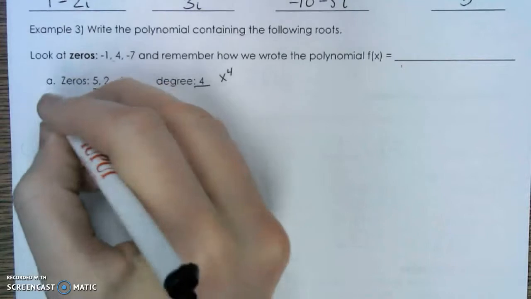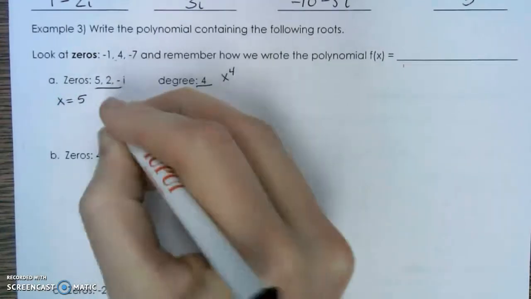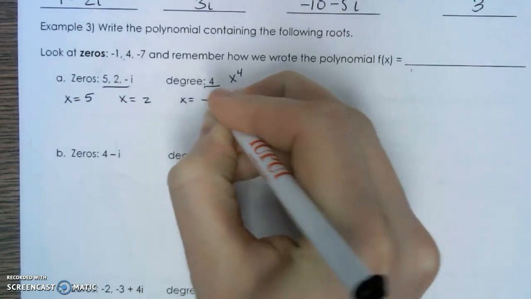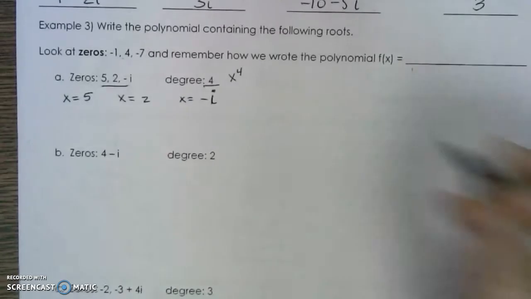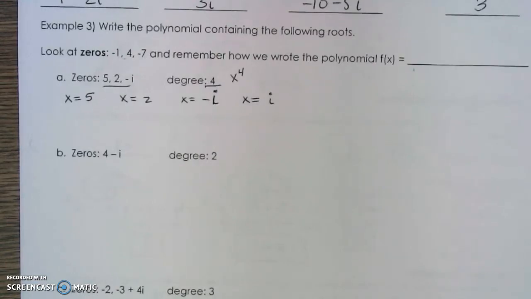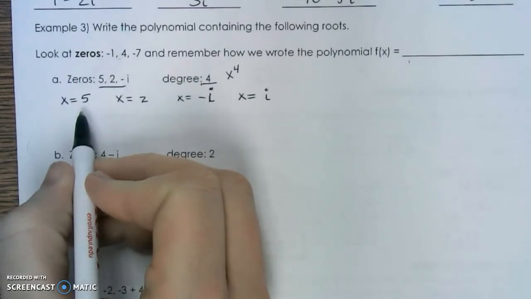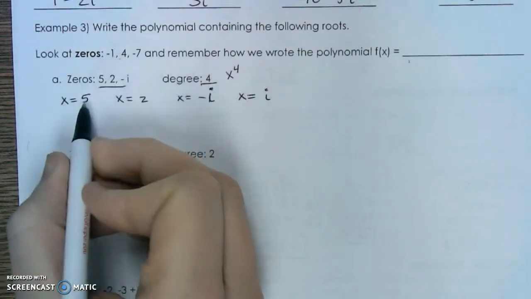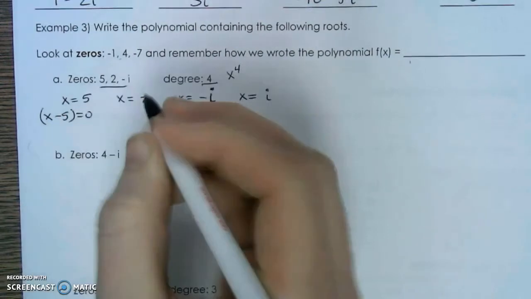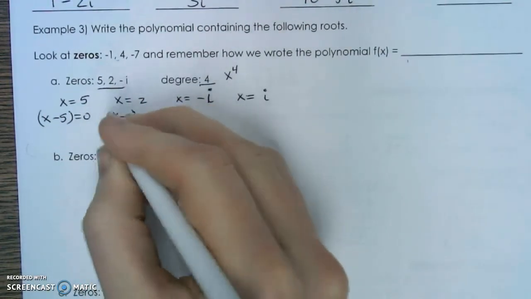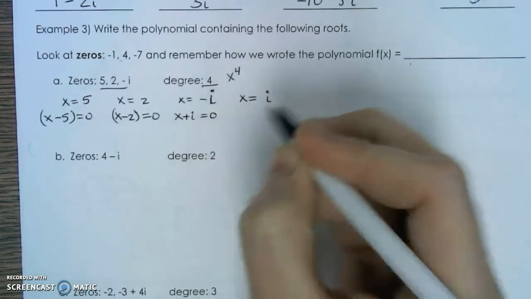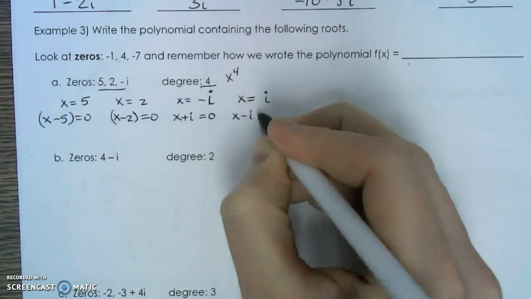So when they say x equals 5, I'll say x equals 5, and then x equals 2, x equals negative i, and if negative i is a root, so is positive i, the conjugate. And so what we would do is turn these into factors by setting them equal to 0. So to get this to equal 0, I subtract 5 to the other side, and now it equals 0. Subtract 2 to the other side, and now that equals 0. Add i to the other side, and it equals 0. And then subtract i to the other side, and that equals 0.